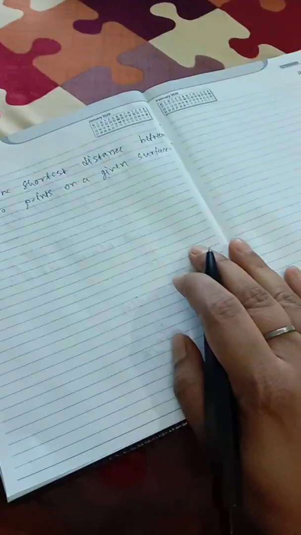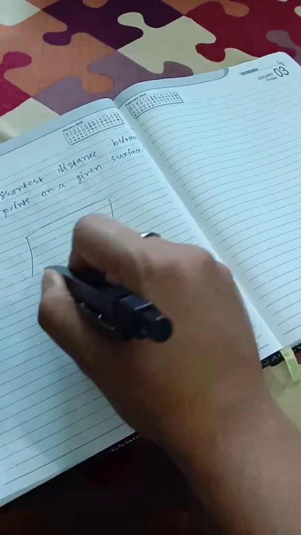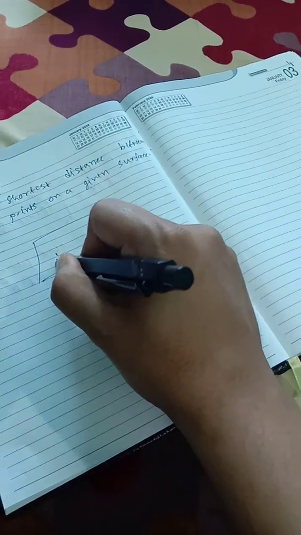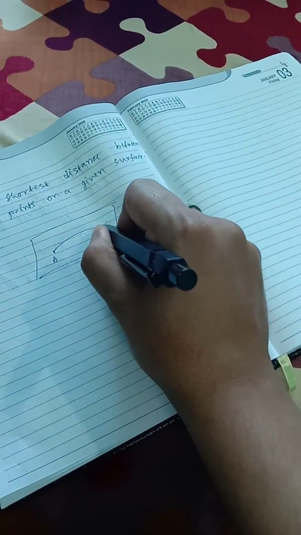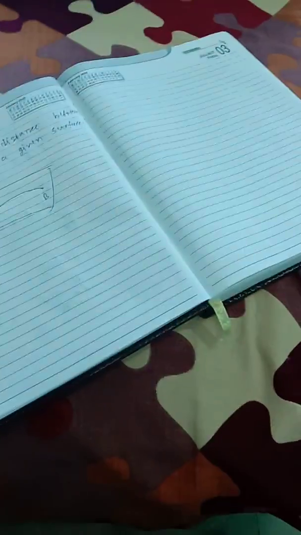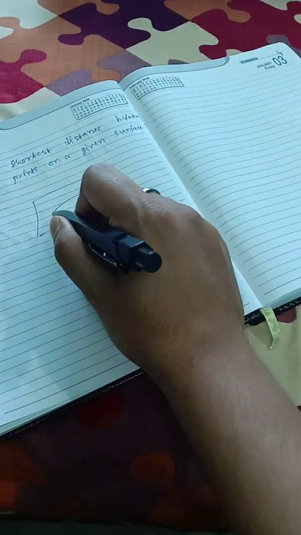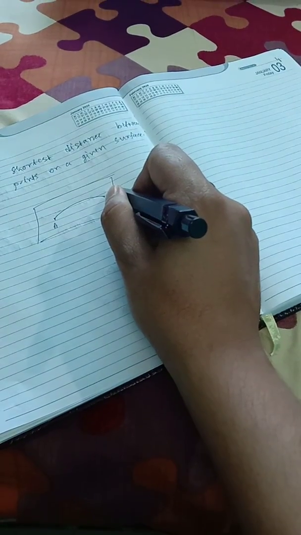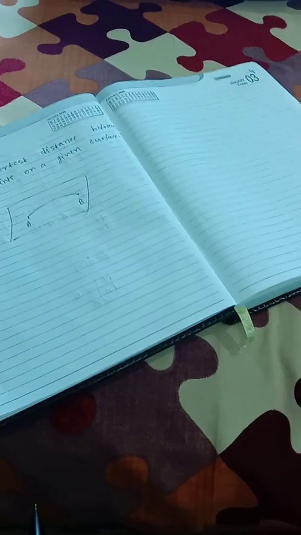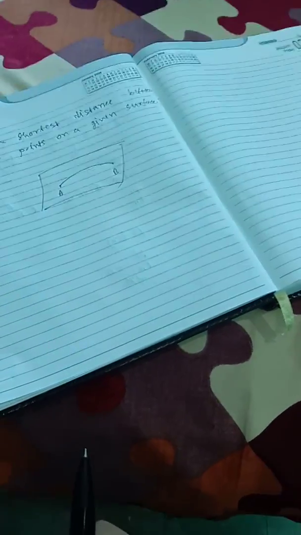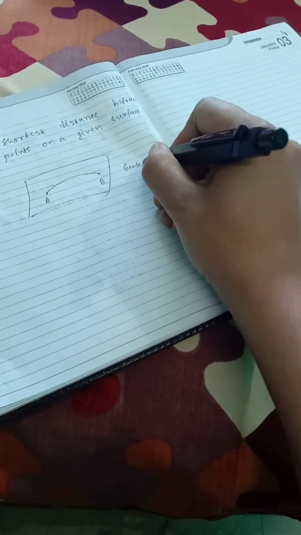Suppose this is a surface and there are two points, A here and B here. We will find this shortest distance. In Euclidean geometry, the shortest distance is a straight line. But on a surface, when we want to find the shortest distance between two points, that will be geodesics. That is called geodesics.